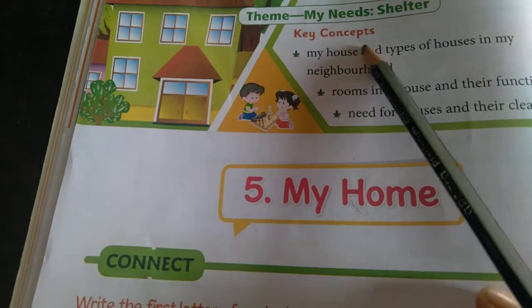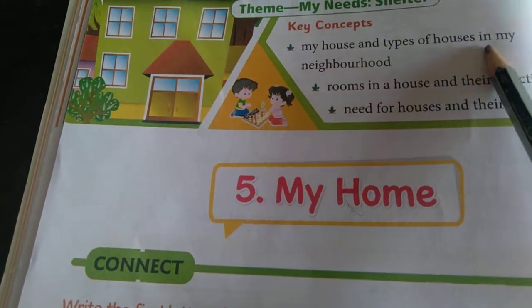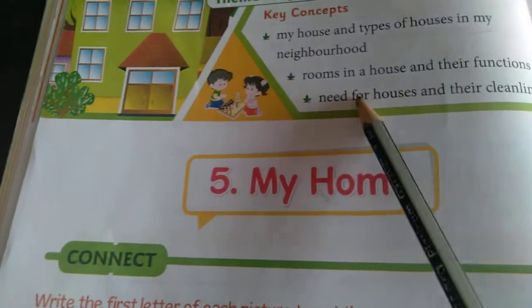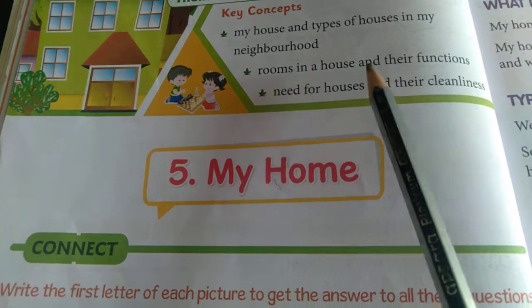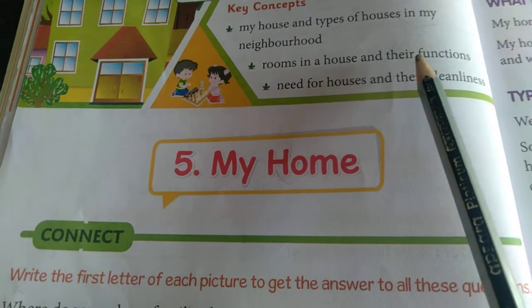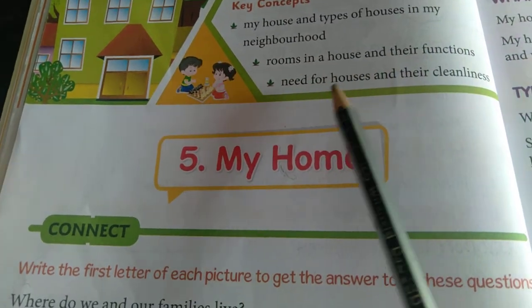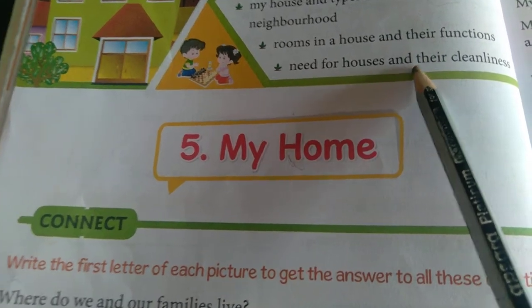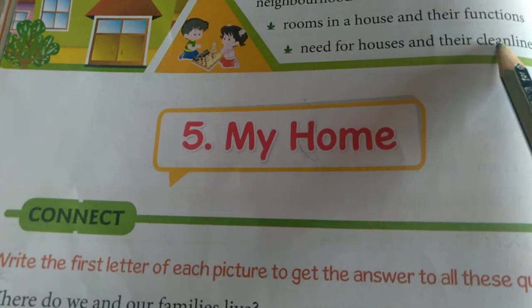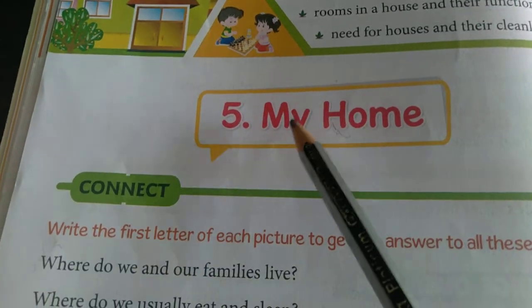In this chapter we learn about my house and the types of houses in my neighborhood, rooms in a house and their functions, because in a house there are different rooms and each room has a different function. Then the need for a house and the importance of cleanliness. So, my home, sweet home, right? My home is always sweet home.